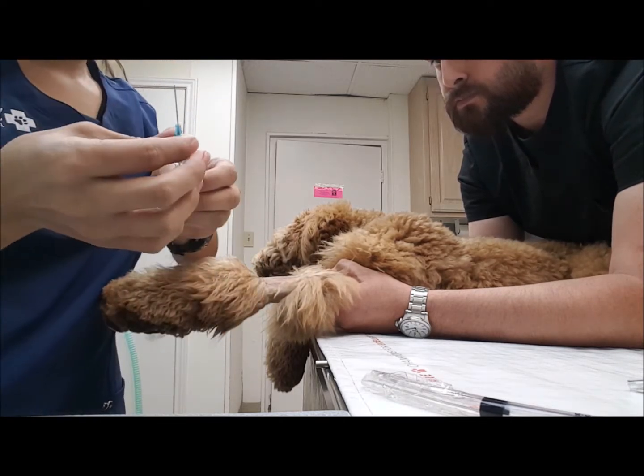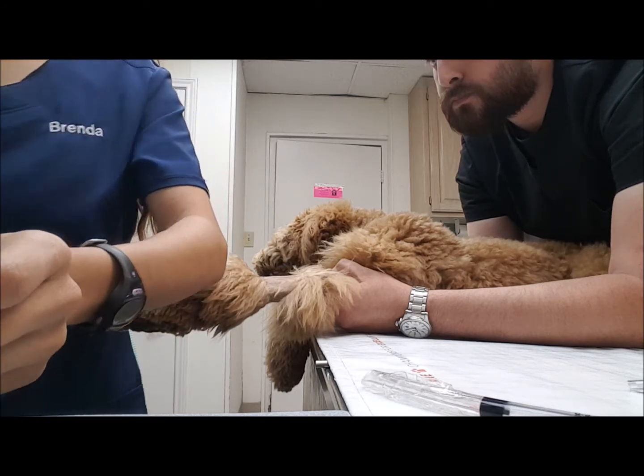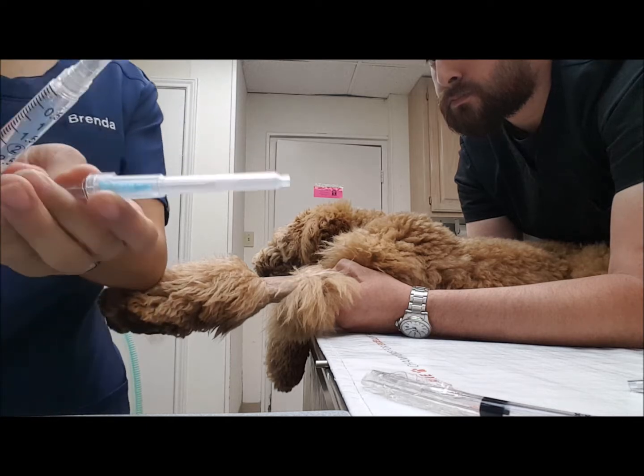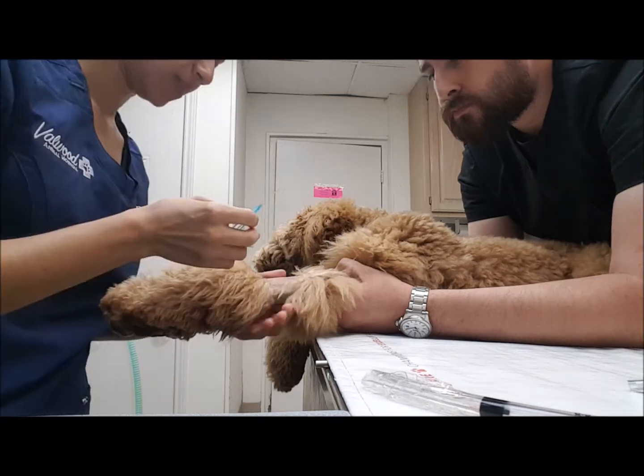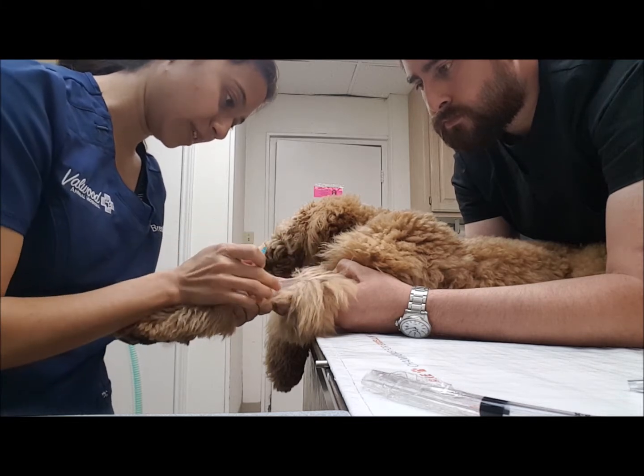Okay, now we have a 22 gauge catheter. We're gonna flush. Okay, and we're going to go bevel up on the vein once we found it.